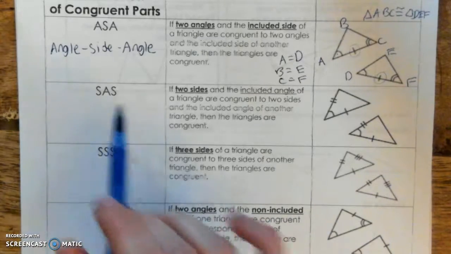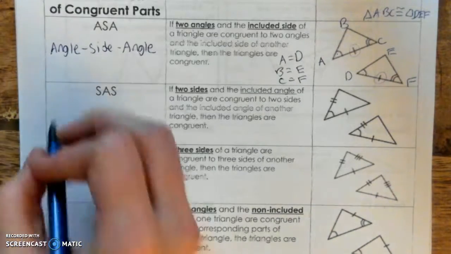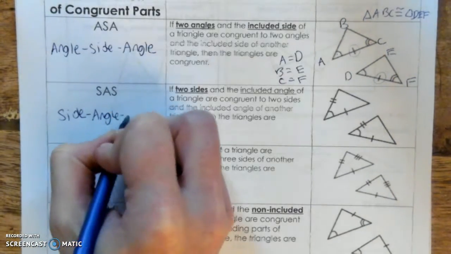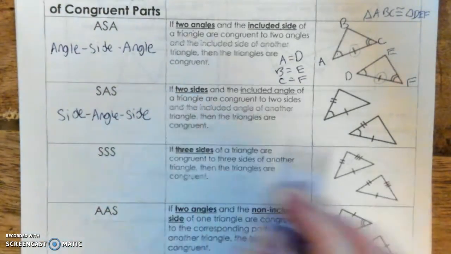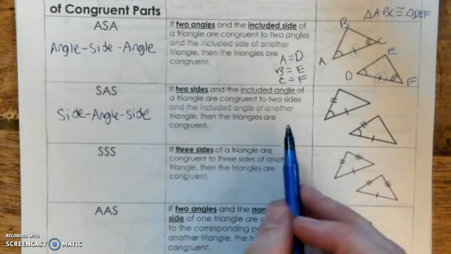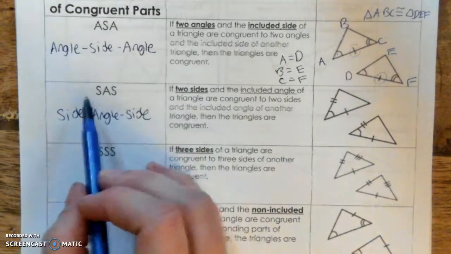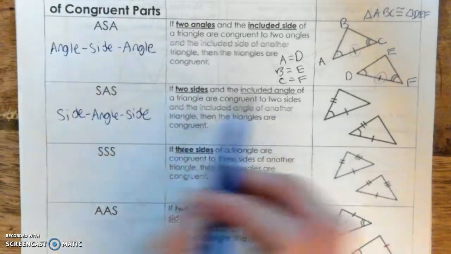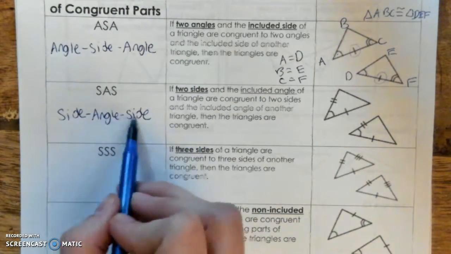So what do you think SAS stands for? It stands for side angle side. So if a triangle has SAS, it has two sides and the included angle. Do you see how the word angle is in between the two sides?